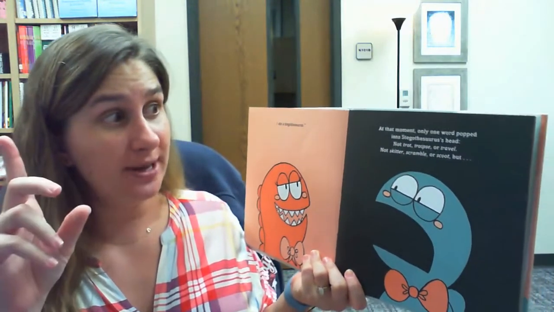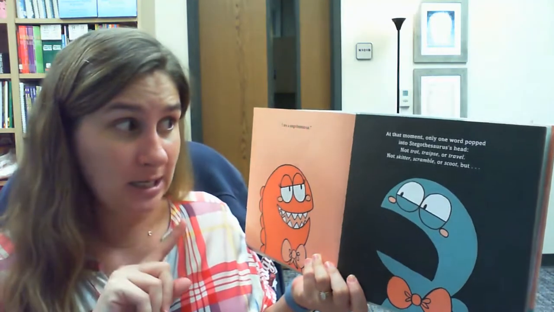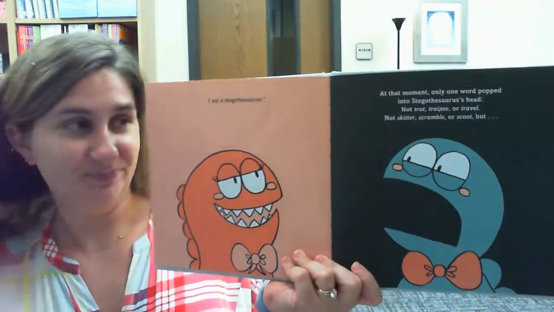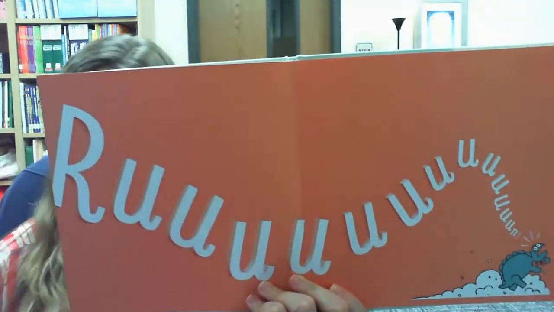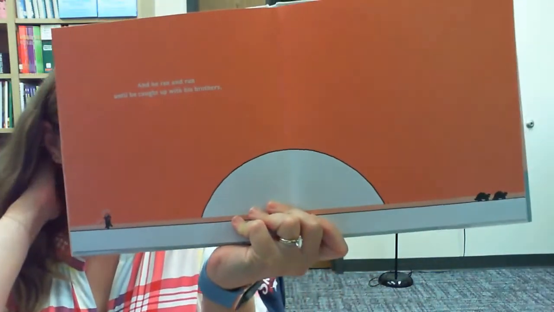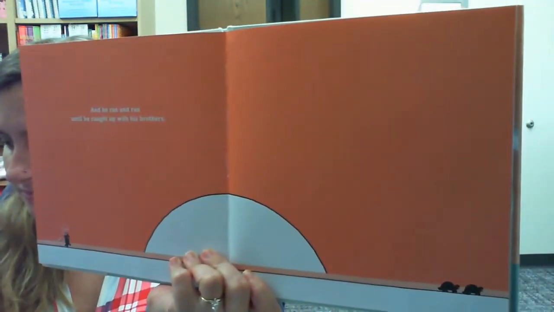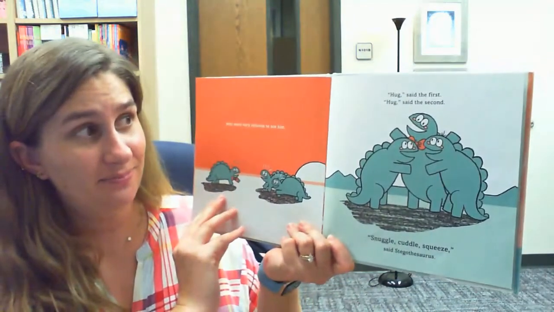Not trot, not traipse, nor travel, not skitter, scramble, or scoot, but run! And he ran and ran until he caught up with his brothers, who were very relieved to see him.